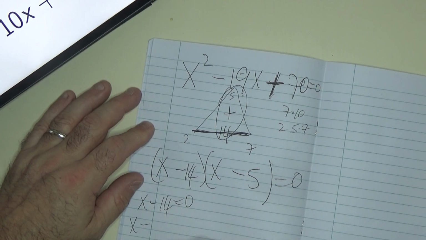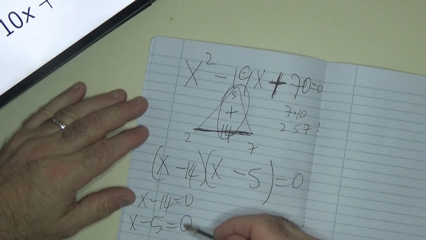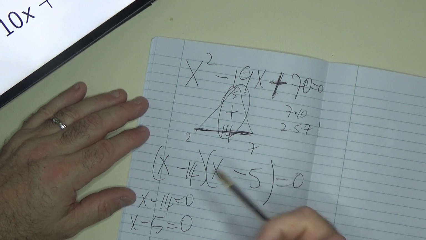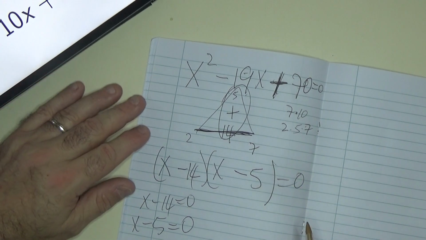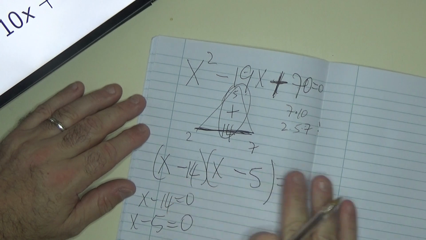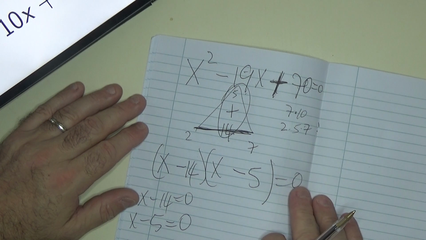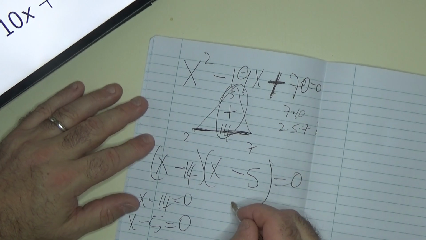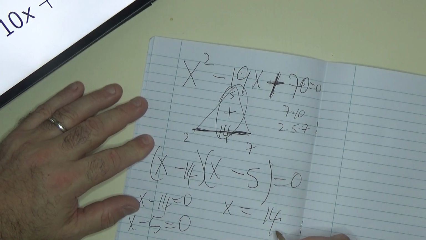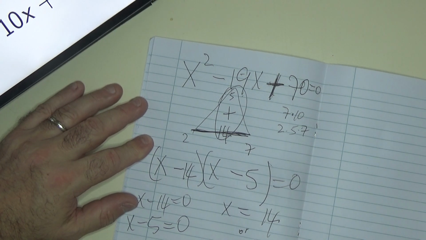Use the zero product rule to make 2 equations, each equal to 0. I could come up with some fancy big word now, and I'm probably better off not to. So equations can be equal to 0, or they can be something on the right. Okay, so x equals 14, or x equals 5, or use the set terminology down at the bottom.